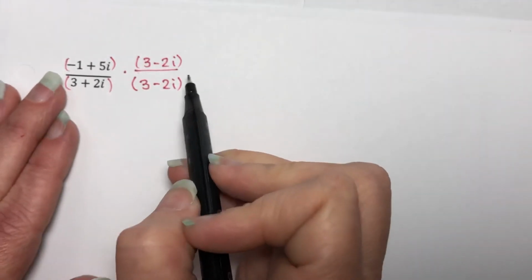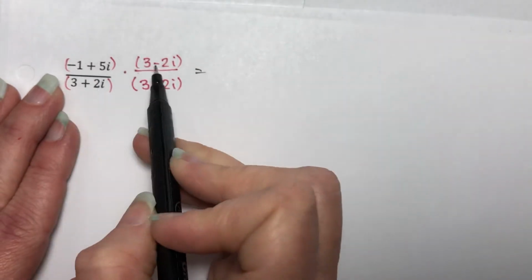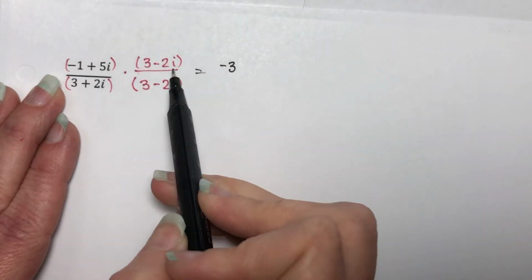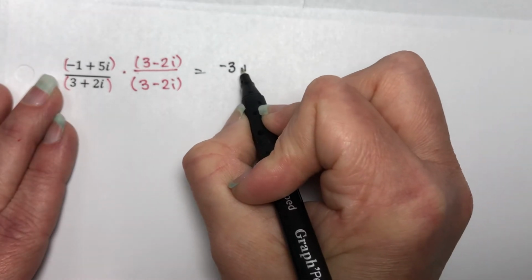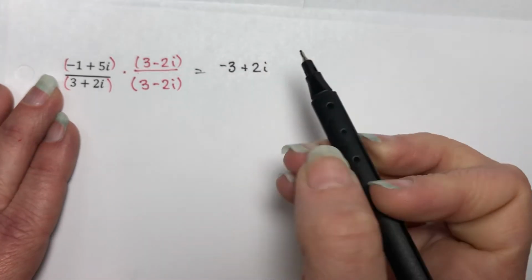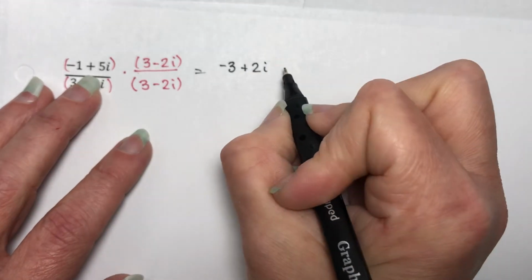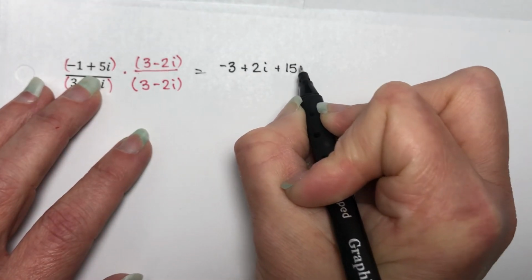Okay, so let's distribute here. I have negative 1 times 3, so negative 3. Negative 1 times negative 2i is going to be plus 2i. Now the positive 5i times 3 is going to be plus 15i.